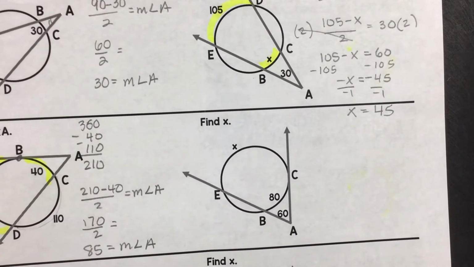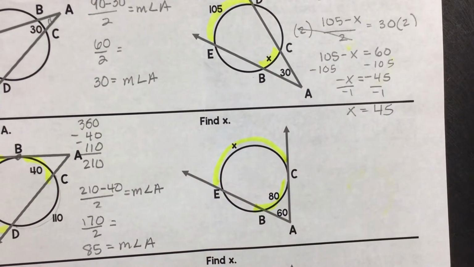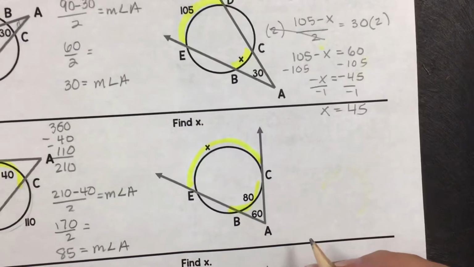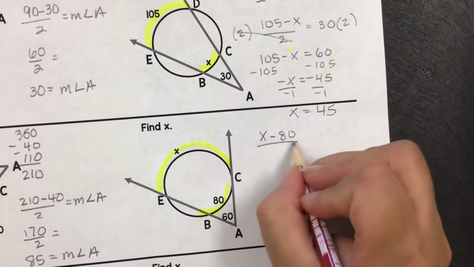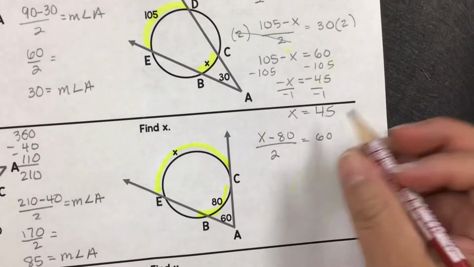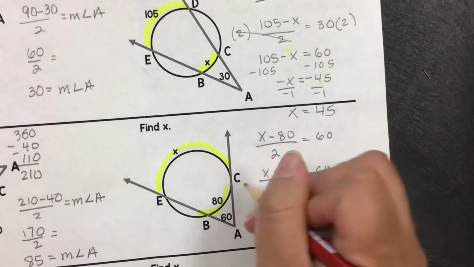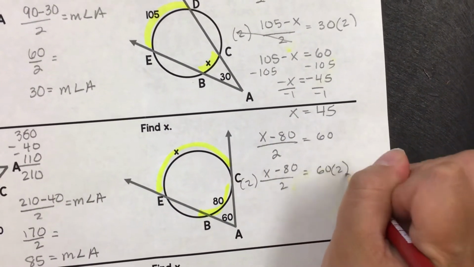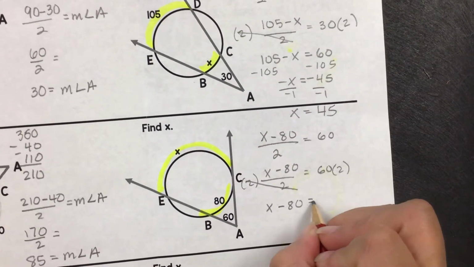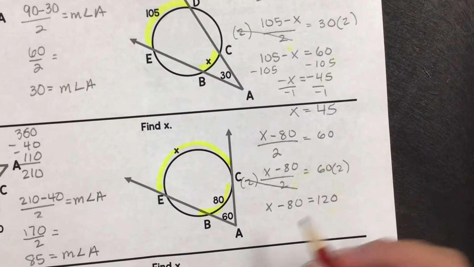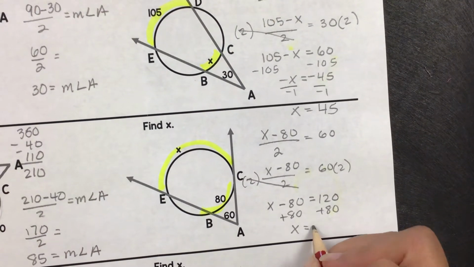This one over here, remember the rule is the outer arc minus the inner arc is equal to the angle on the outside. And so we're going to write x minus 80 divided by 2 is equal to 60. I'm going to rewrite the problem like you see it. And then I'm going to multiply by 2 to both sides so I can get rid of the division of 2. That means x minus 80 is equal to 120. Add 80 to both sides. X is equal to 200.